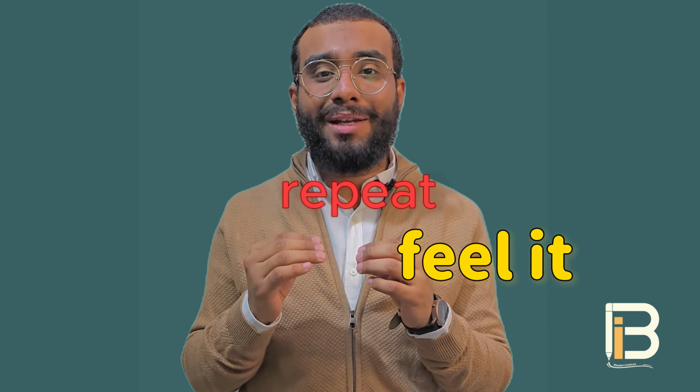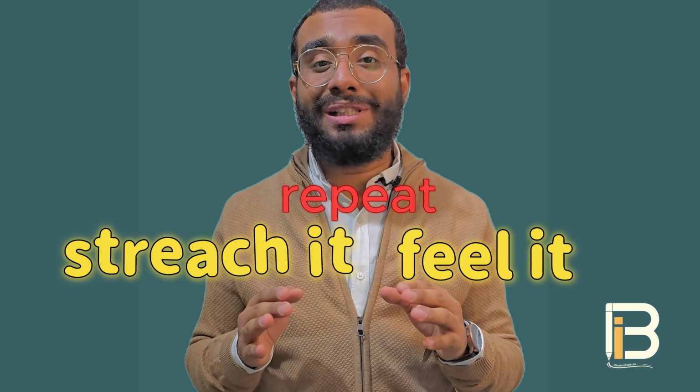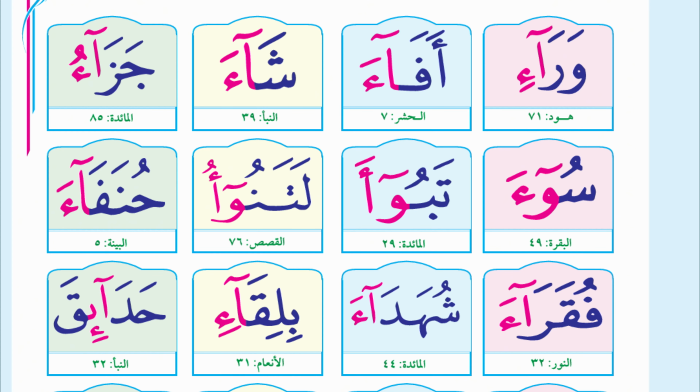Now let's practice the real Quranic examples. Like always, we are not just here to memorize rules. We are here to make reciting the Quran easier, smoother, and more beautiful. So let's dive into some examples and read them together. Repeat after me, feel the mad, and stretch it naturally. Bismillahir Rahmanir Rahim.